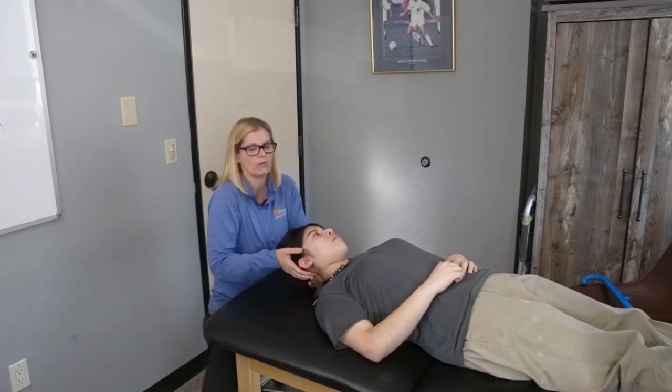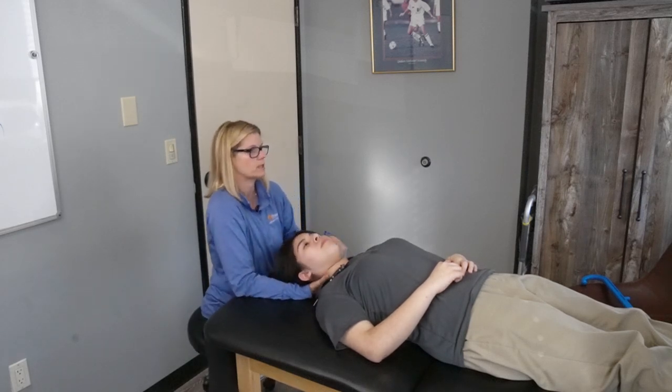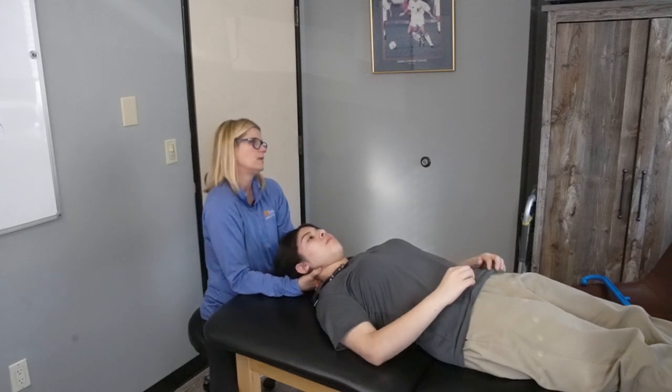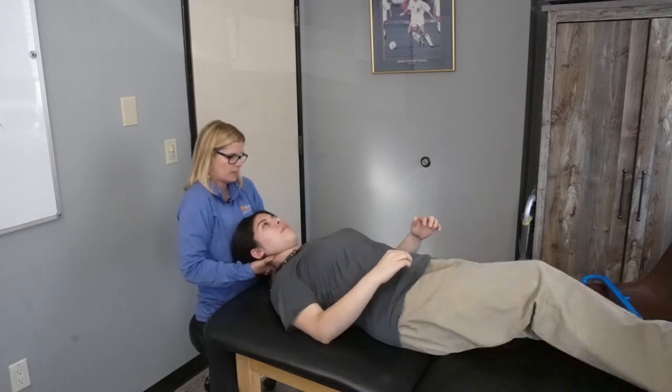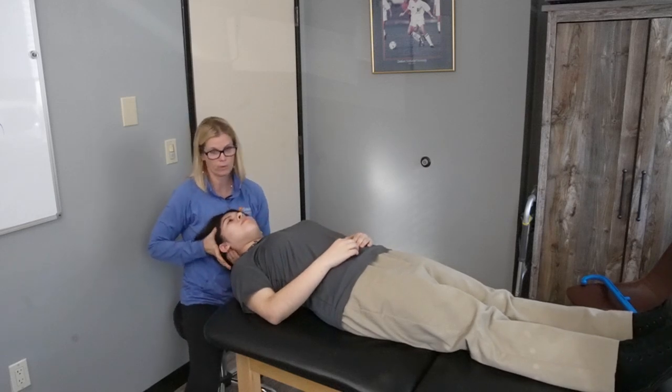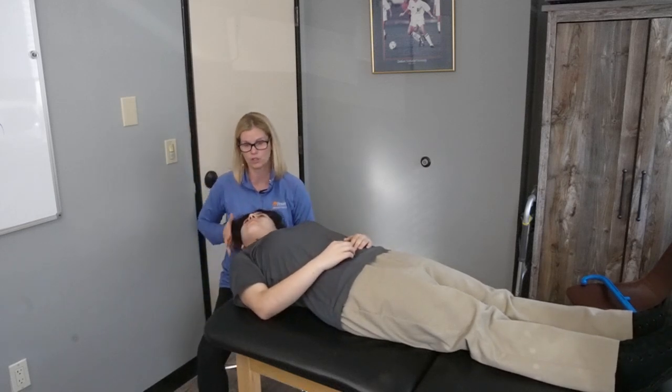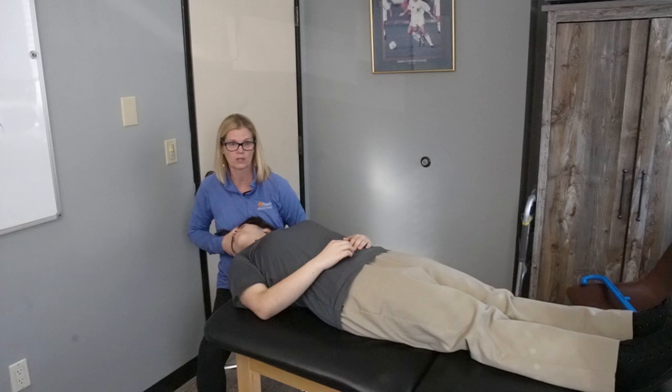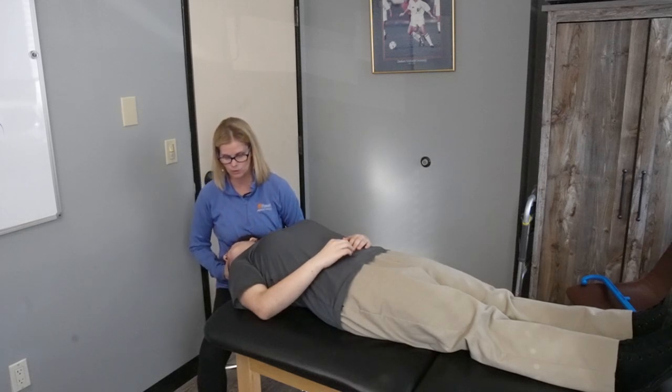We also can take it, if we want to go a little bit farther, into extension. So scoot back towards me until your head's off the edge. Keep on coming. Yep, perfect. Sometimes we show these exercises that patients can do to really stretch the upper joint, and you'll rotate here and then you'll just drop it.